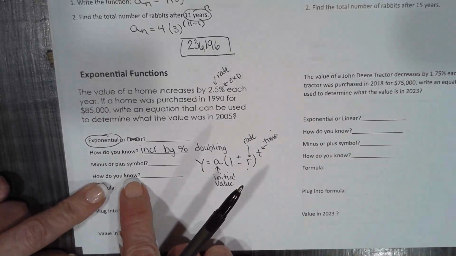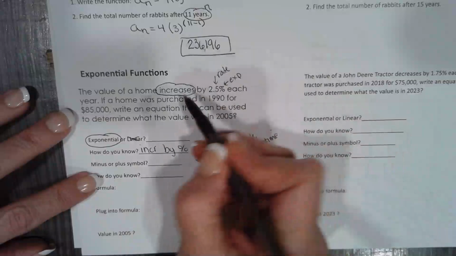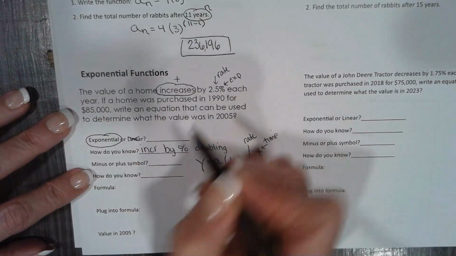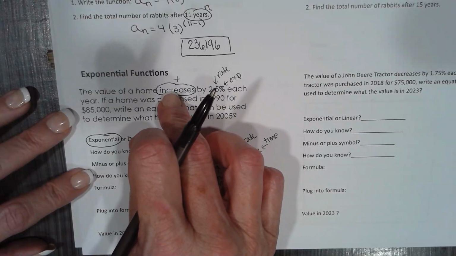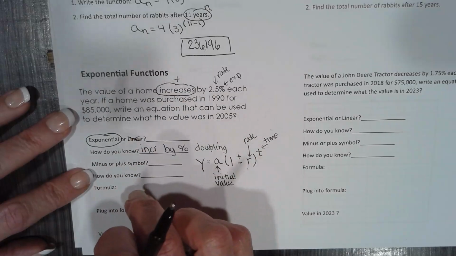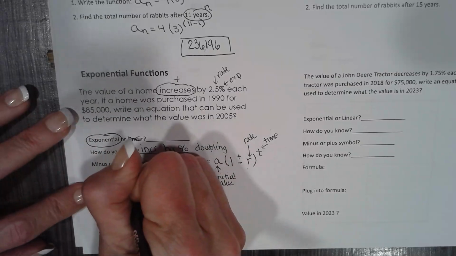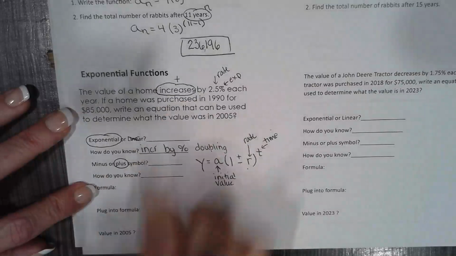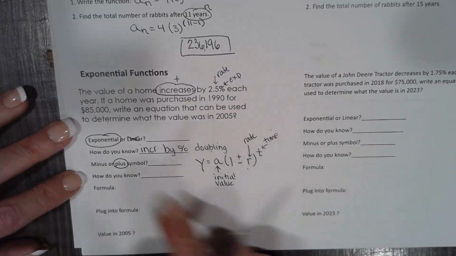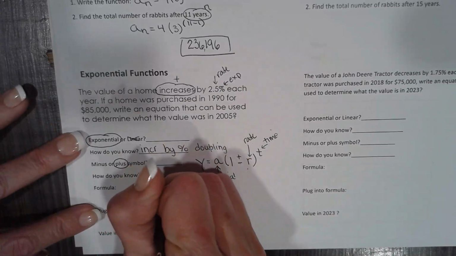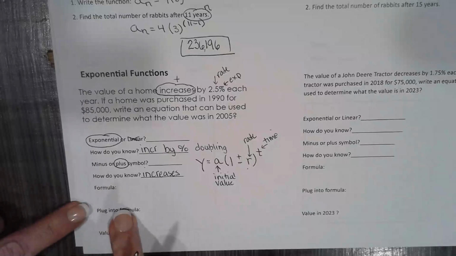So now when it says do we want a plus or a minus sign, they're talking about this. Basically, we look for this keyword. Increases is a plus sign. If it says appreciates, that means goes up. That would be a plus sign. Decreases would be a minus sign, or depreciates would be a minus sign, okay? So it's going to be a plus sign because it increases. So we're going to use a plus sign, okay? How do you know? Because of the word increases.